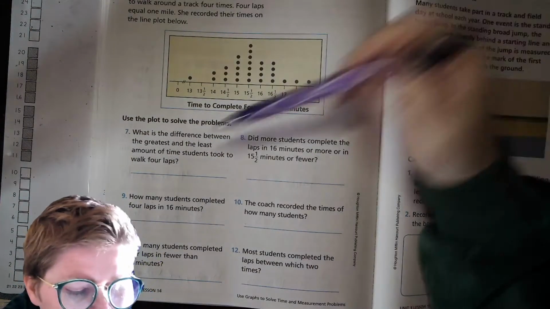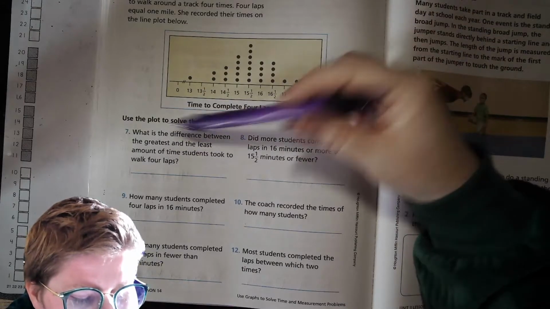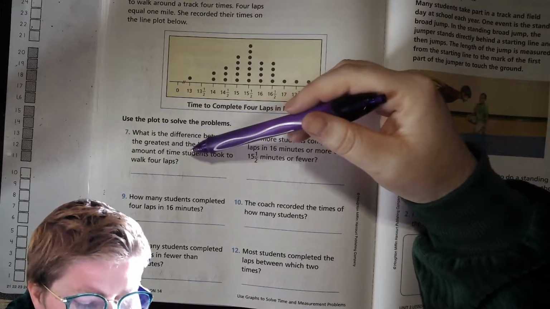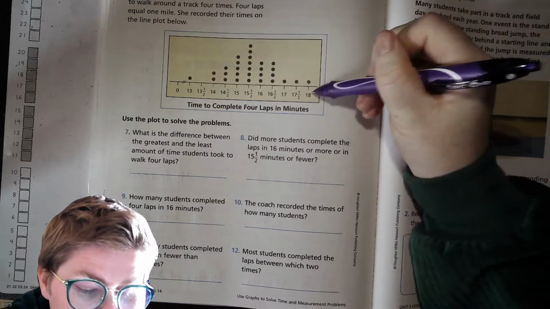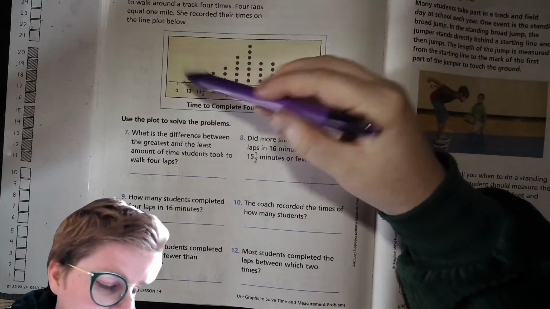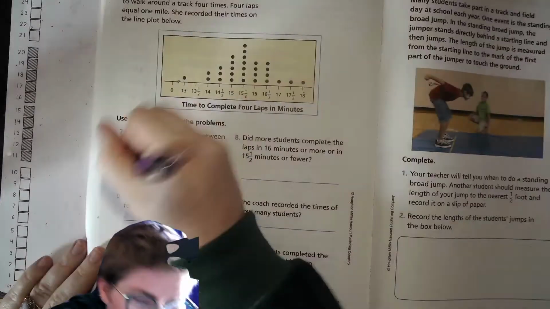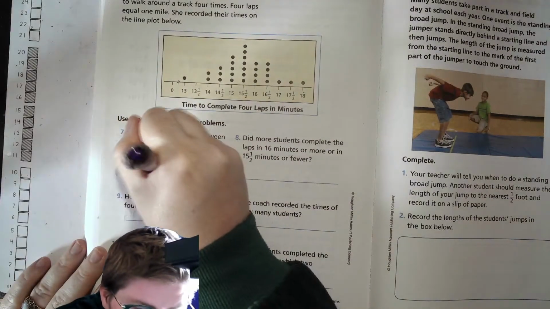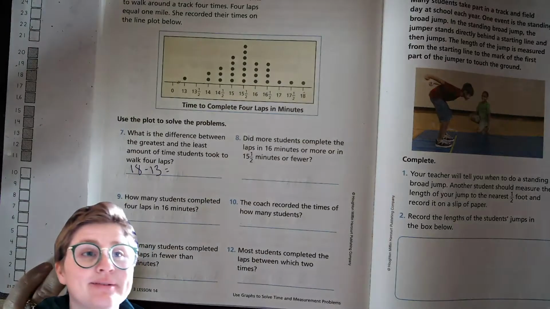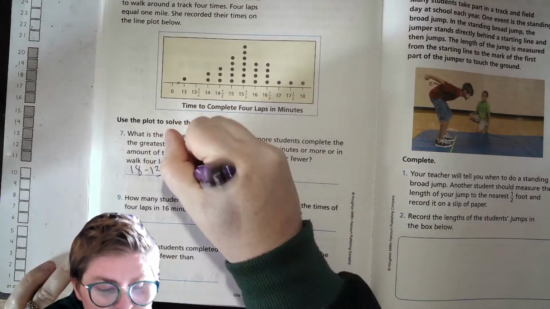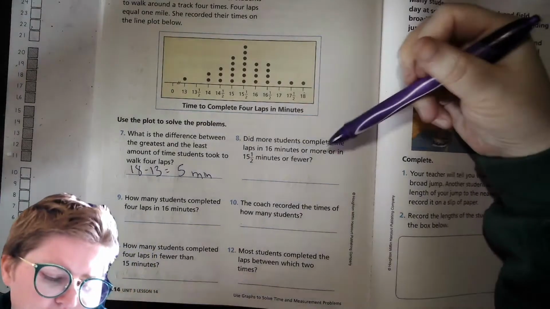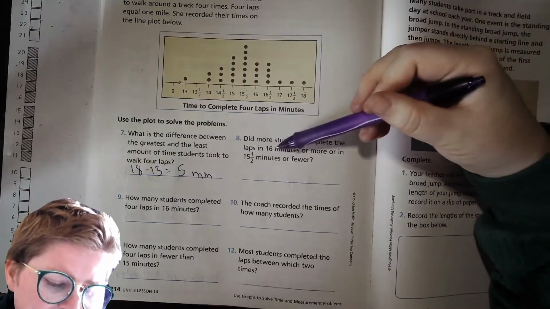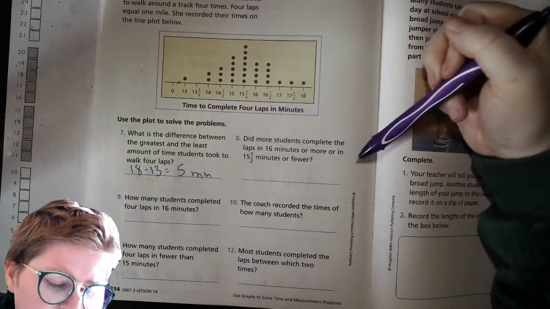Okay. What is the difference between the greatest and least amount of time students took to walk 4 laps? So the greatest amount of time was 18 minutes, and the least amount of time was 13 minutes, so that's going to be 18 take away 13. Do you know what that is? It's 5. 5 minutes.